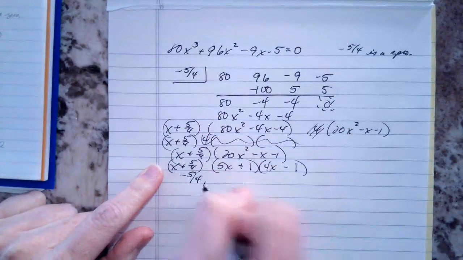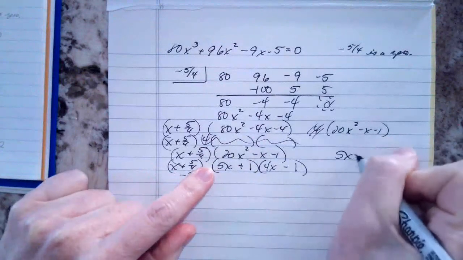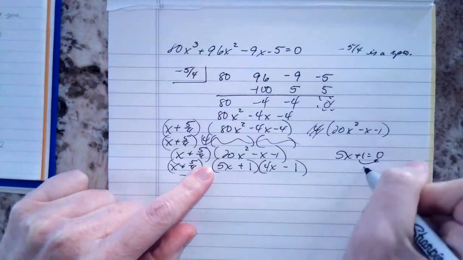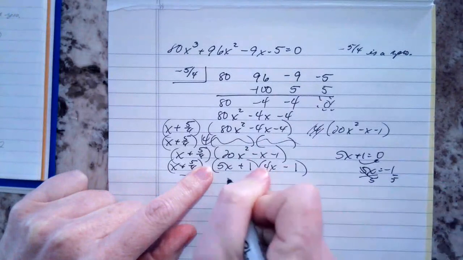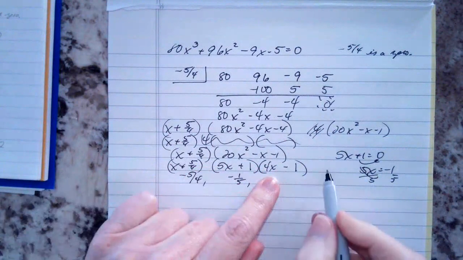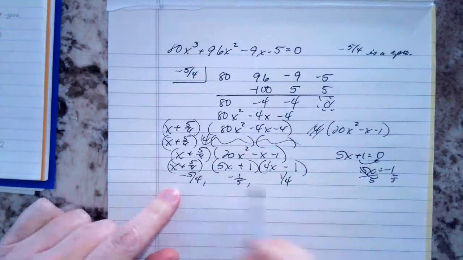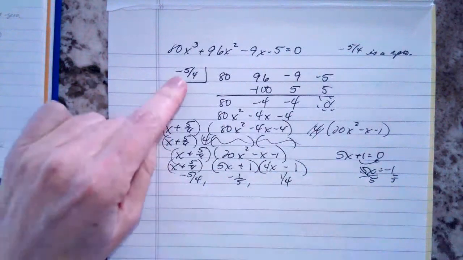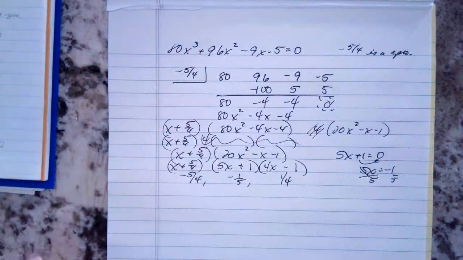This one we know is negative 5/4. We already knew that. This one, 5x plus 1 equals 0. Move the 1 over. We get 5x equals negative 1. Divide by 5, just solving this. We get negative 1/5. This one, move the 1 over, it turns into a positive, and divide by 4. So there are 3 zeros. You'll use your ABC key here. That's going to make your life easier.